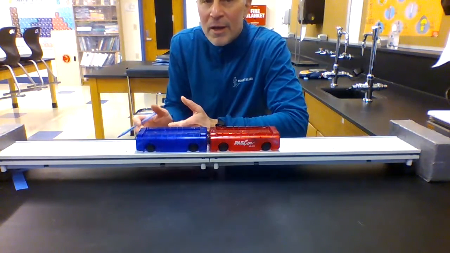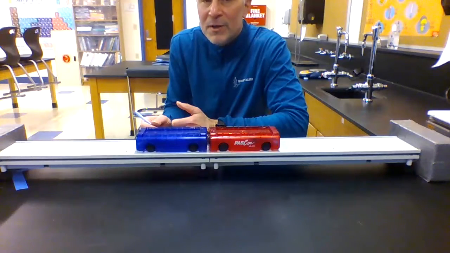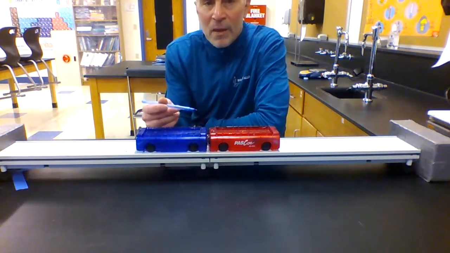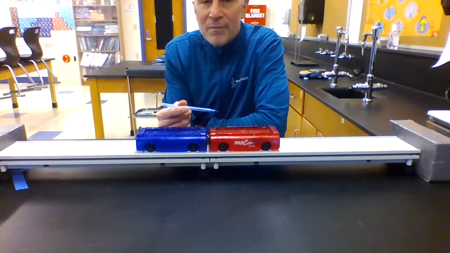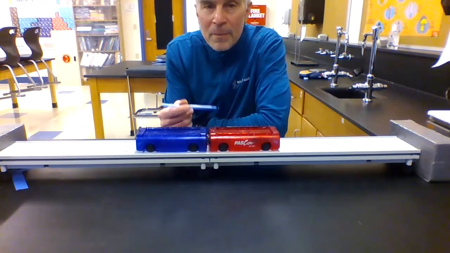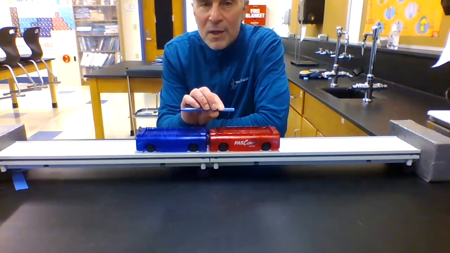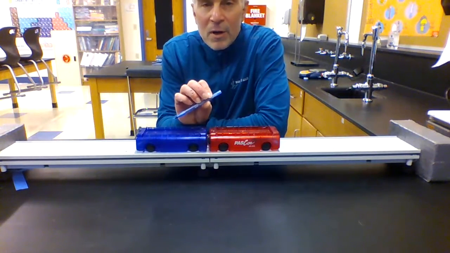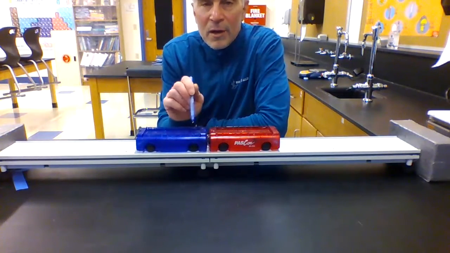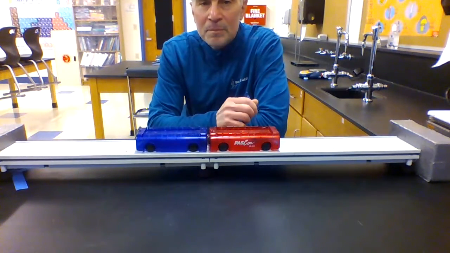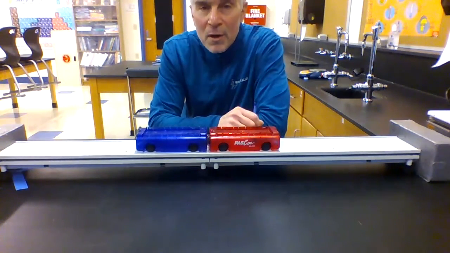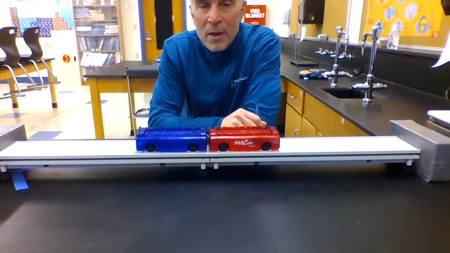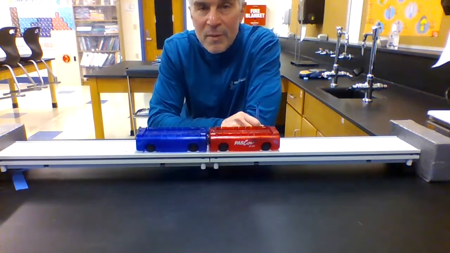Now we can also kind of figure they're going to apply that force for the same amount of time, right? If the blue car pushes the red car for, say, 0.1 seconds, the red car is going to push the blue car for that same time, 0.1 seconds. So therefore, the impulse on both cars will be the same, because impulse is net force times time. And that impulse causes a change in momentum, which is mass times change in velocity.